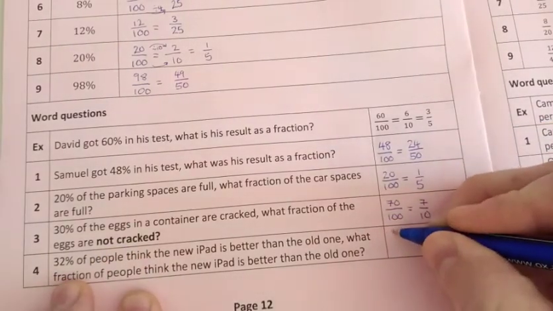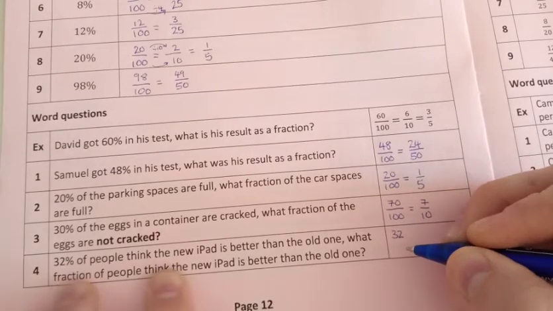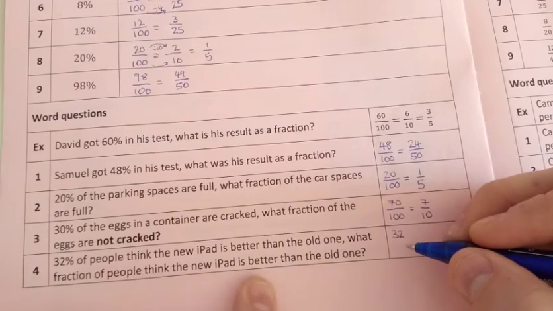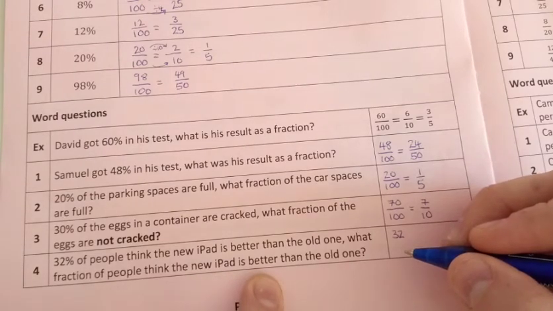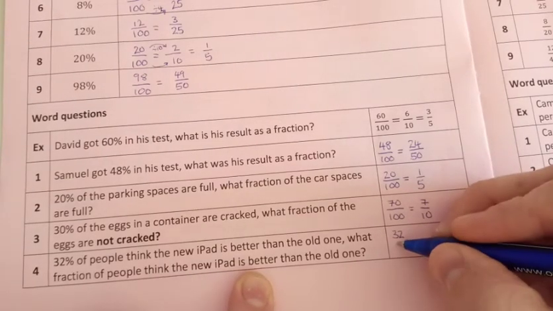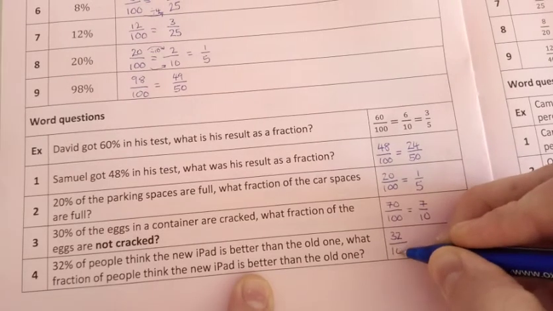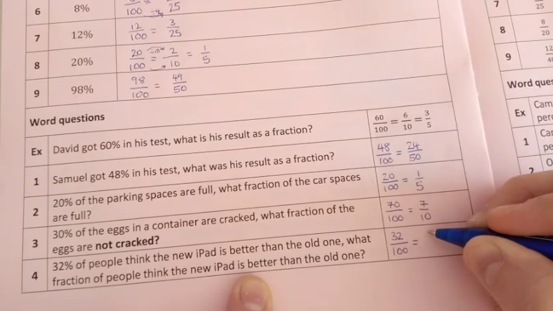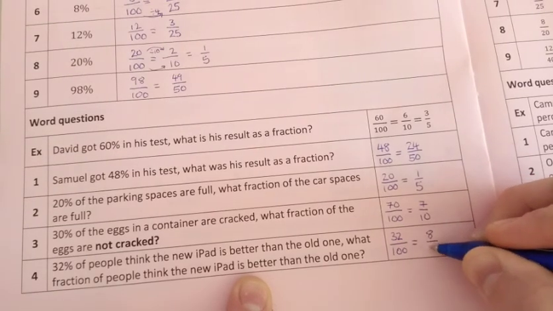And then 32% of the people think the new iPad is better than the old one. What fraction of people think the new iPad is better? Yeah, so it's just 32% turned into a fraction. We can divide both of these by 4 again, and that will give us 8 over 25.